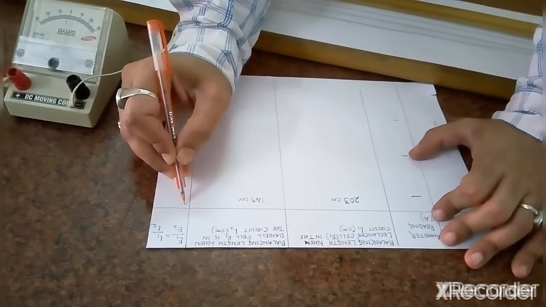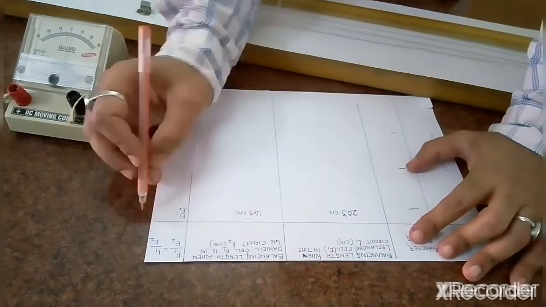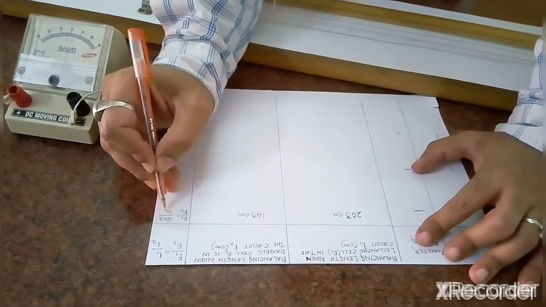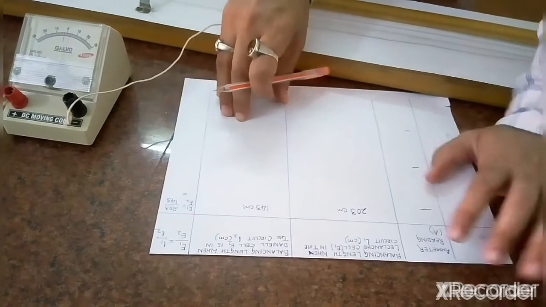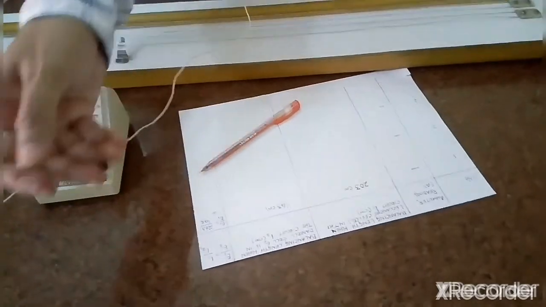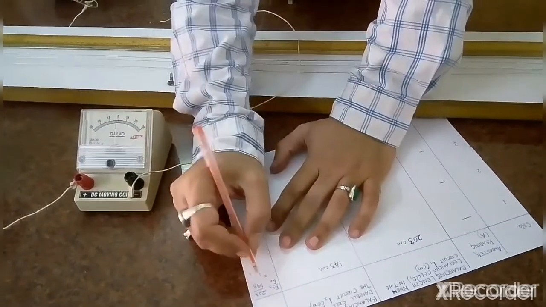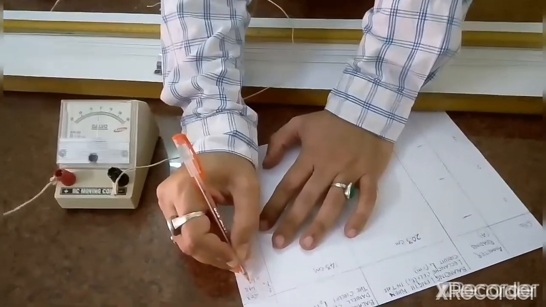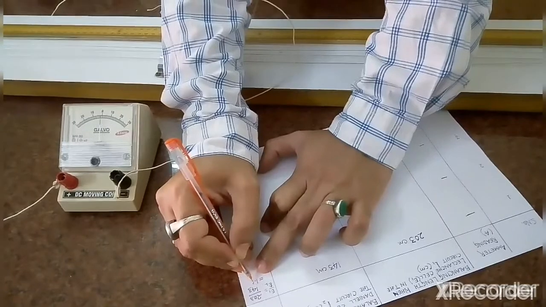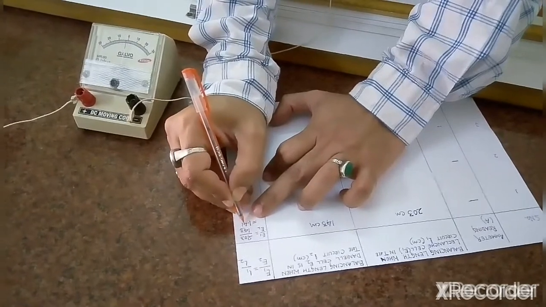We are going to take the ratio of these two and find out the ratio of the EMF of these two cells, that is 203 upon 143, the value of which comes out to be around 1.41.